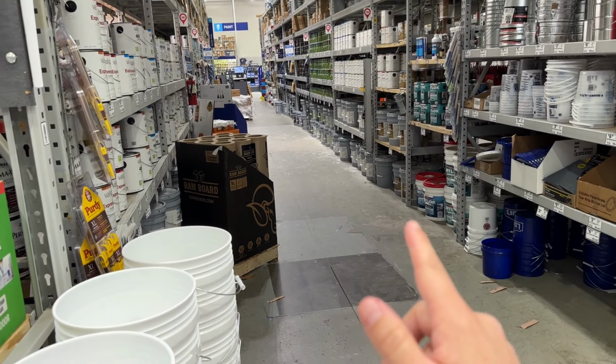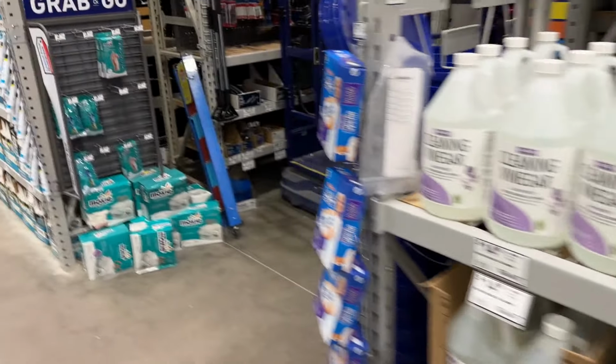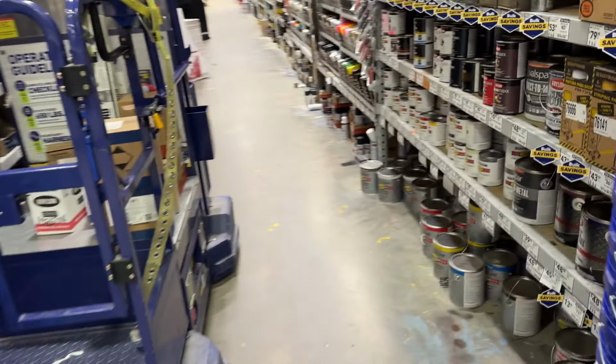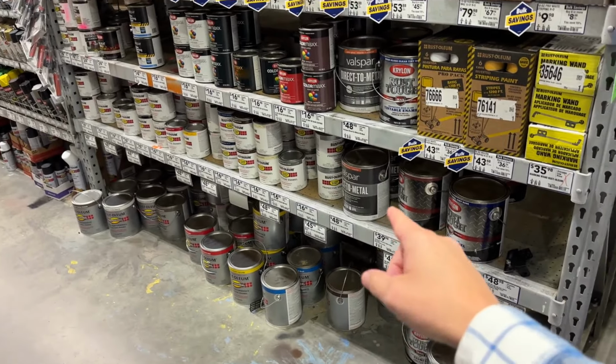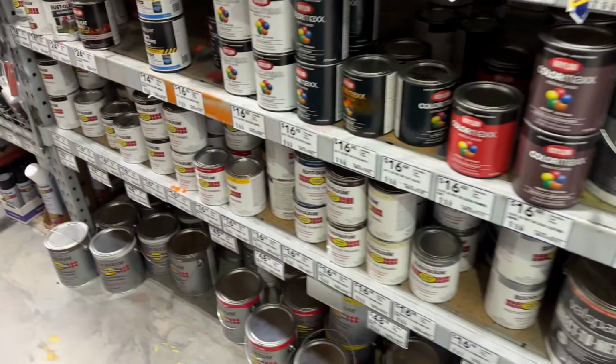Now I'm going to show you guys why I didn't spend much time explaining oil-based paints in this video. That's all your paint I just showed you. Come over here and we got more paint. See those cans right there? This is the only oil-based paint in the store.